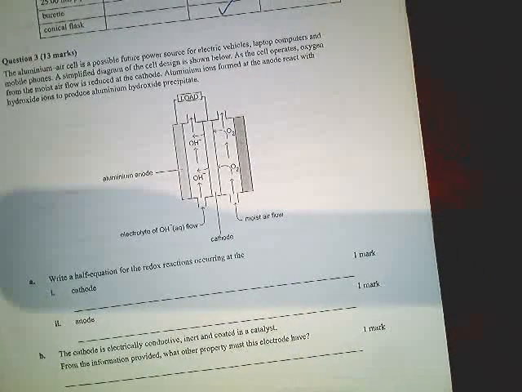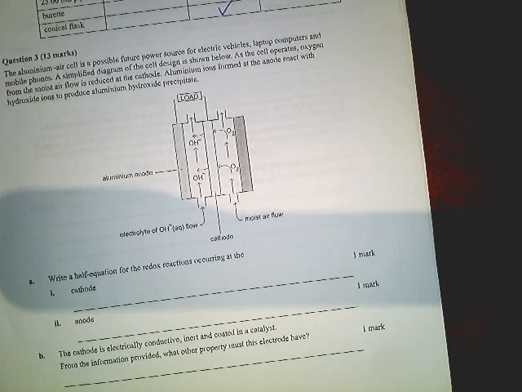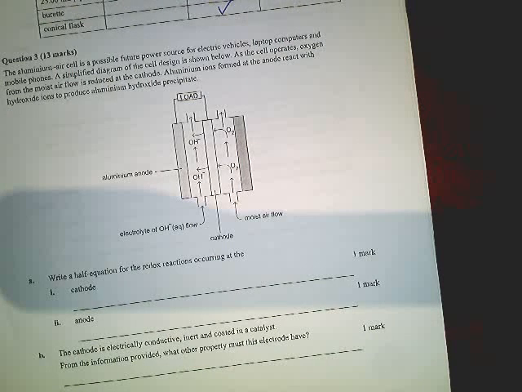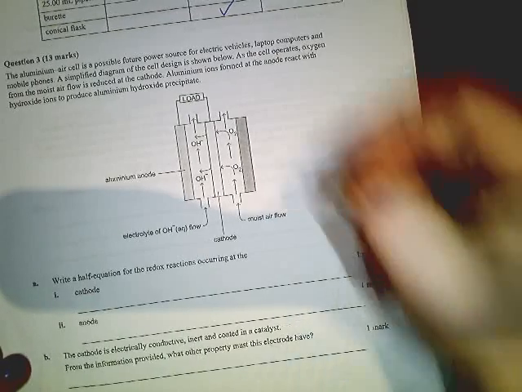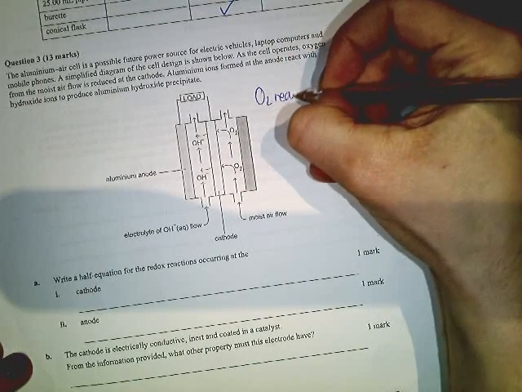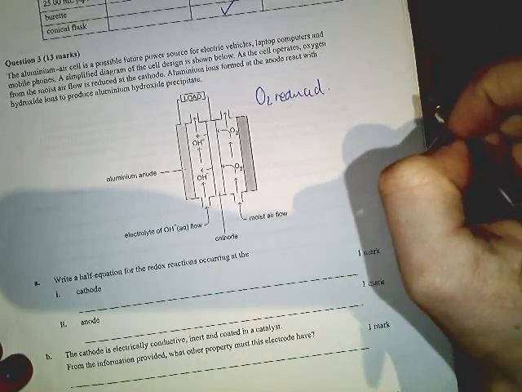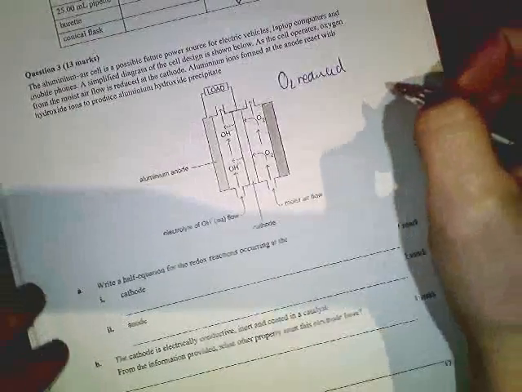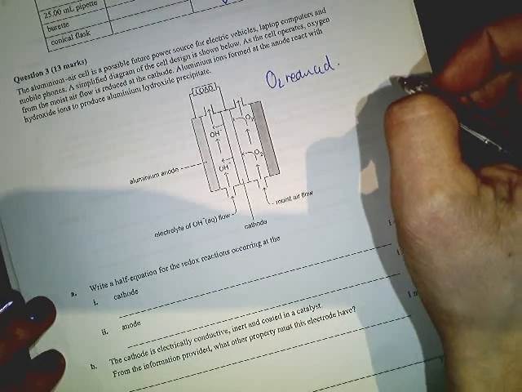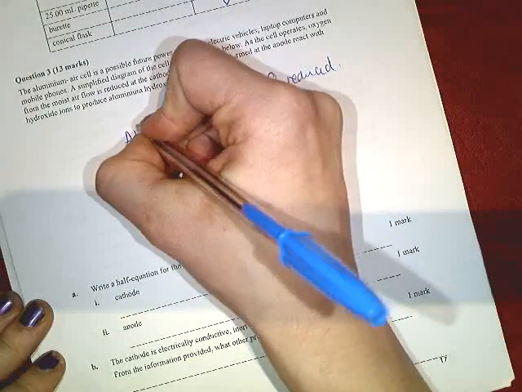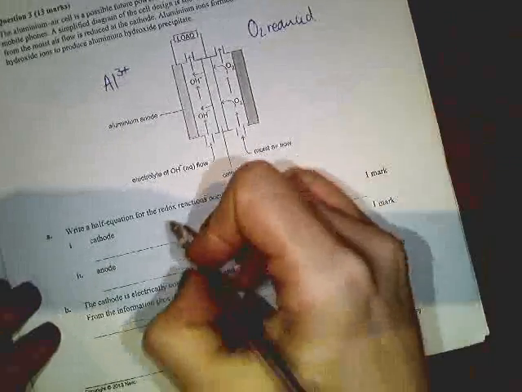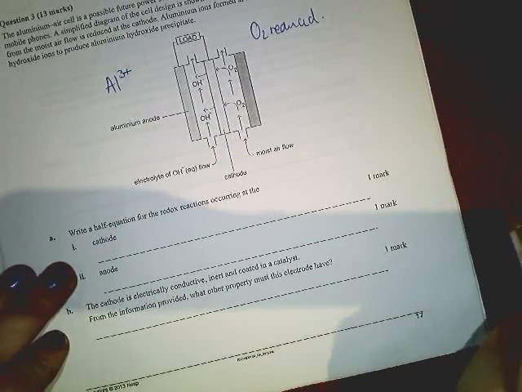All right, question 3. The aluminium air cell is a possible future power source for electric vehicles, laptop computers, and mobile phones. A simplified diagram of the cell is shown below. As the cell operates, oxygen is reduced at the cathode. Aluminium ions formed at the anode react with hydroxide ions to produce aluminium hydroxide precipitate. Write a half equation for the redox reactions occurring at the cathode.